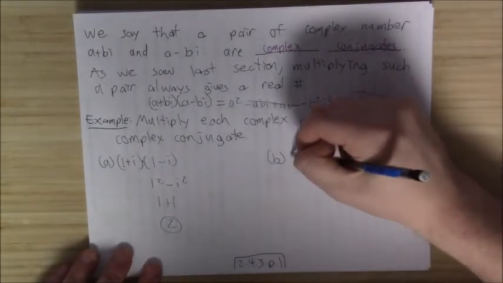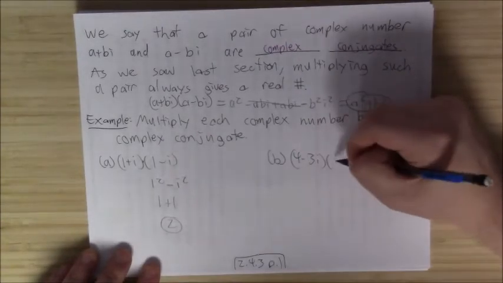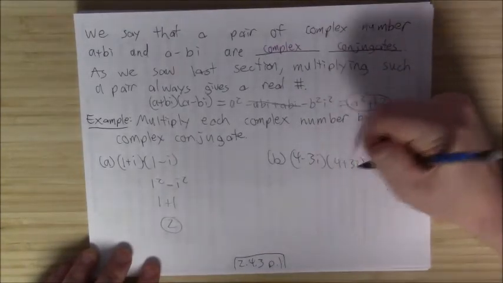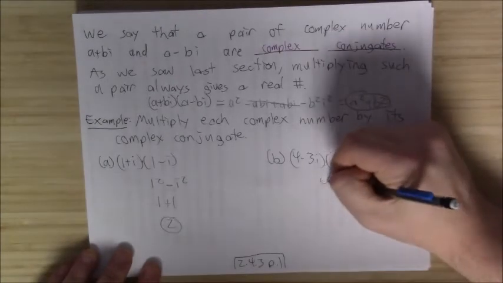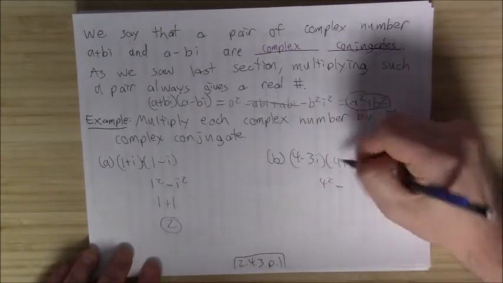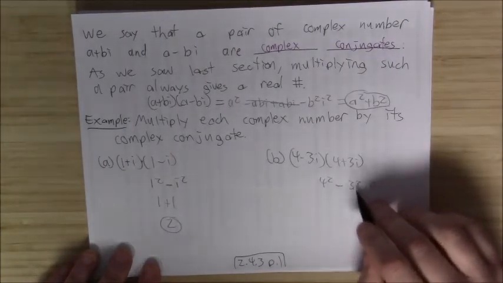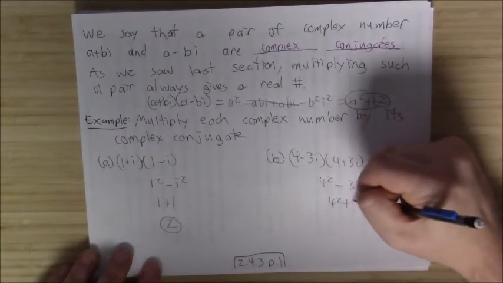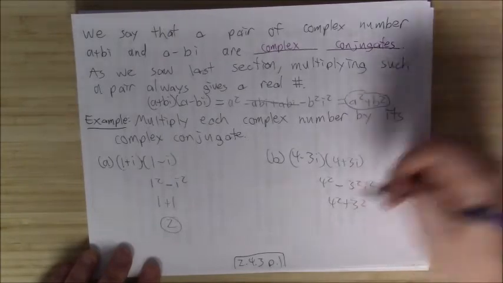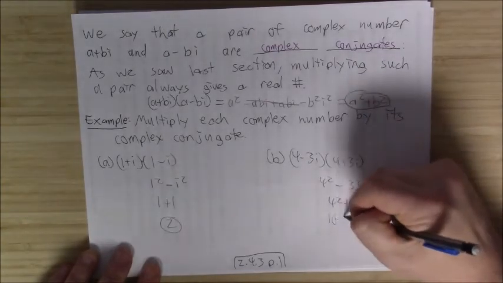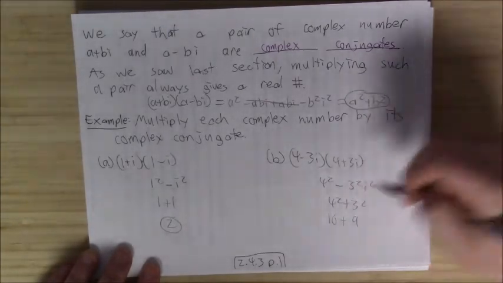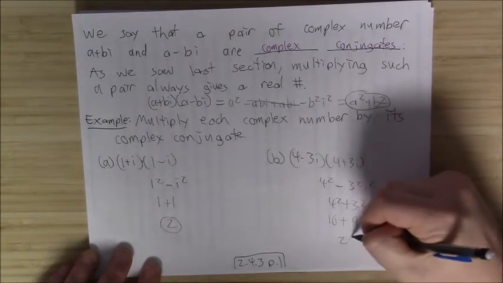Here, its conjugate would be 4 plus 3i, and that would give us 4 squared minus 3 squared i squared, but again, that gives me 4 squared plus 3 squared, which is 16 plus 9. 16 and 9 give me 25.